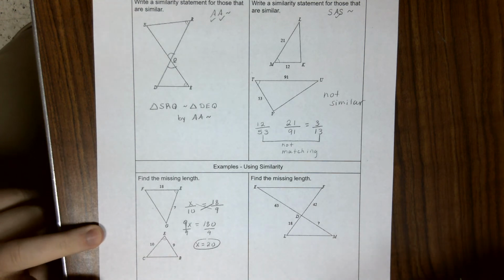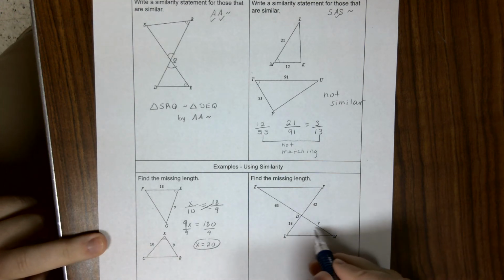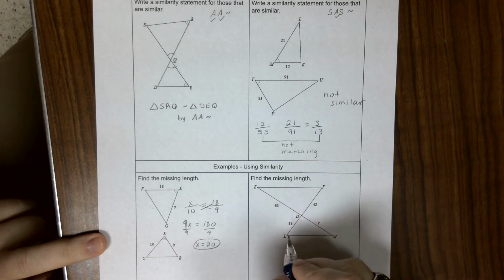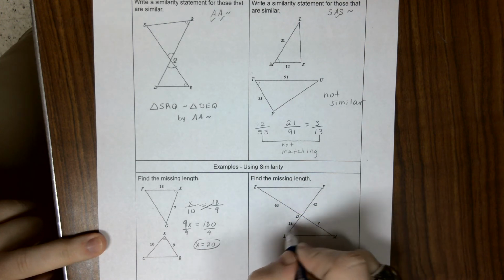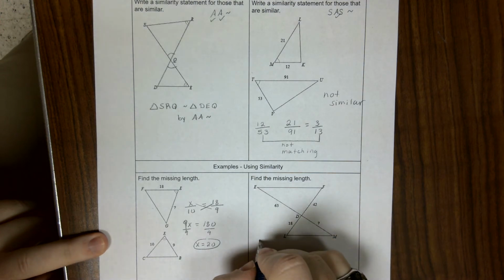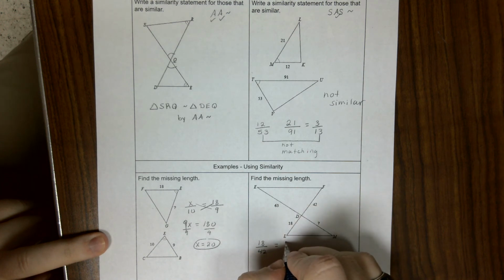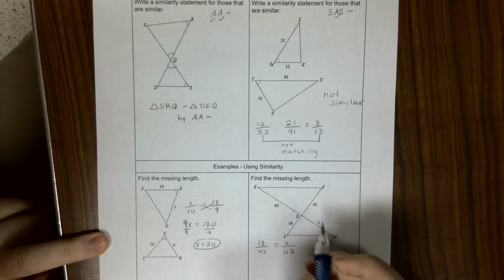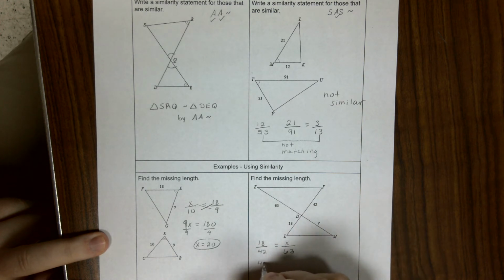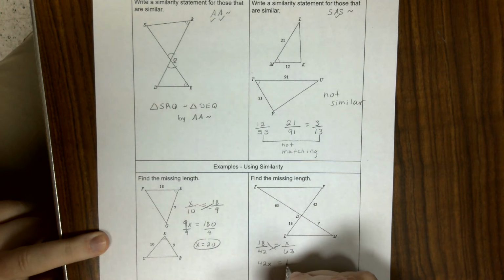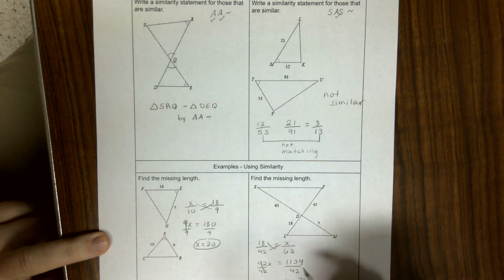All right. Now, same thing. So we got a smaller triangle overlapping with a big triangle. 18 is the smaller one down here, and so I'm going to match that up with the smaller one, 42. And then x over 63. Do my cross multiplication. 42x equals 1,134. And divide by 42. We get x to be 27.